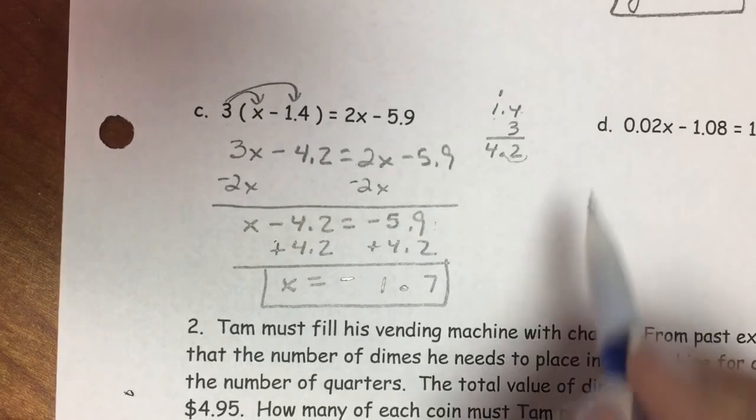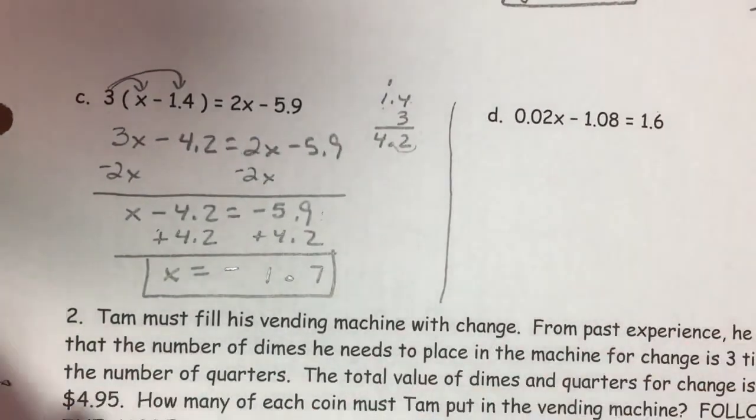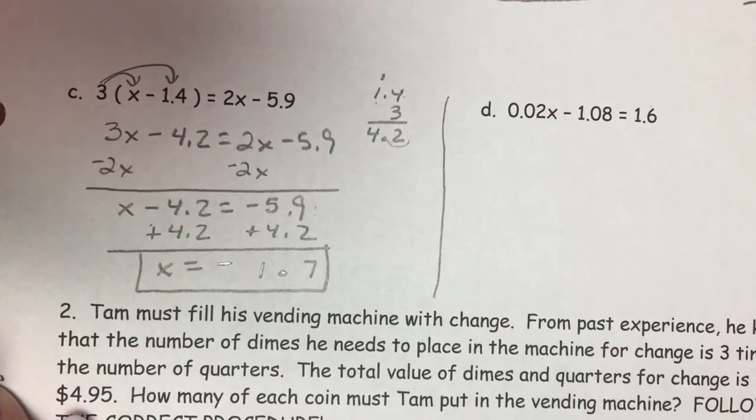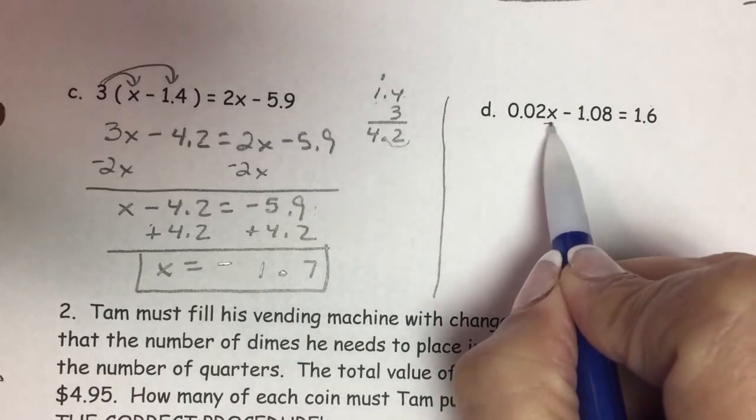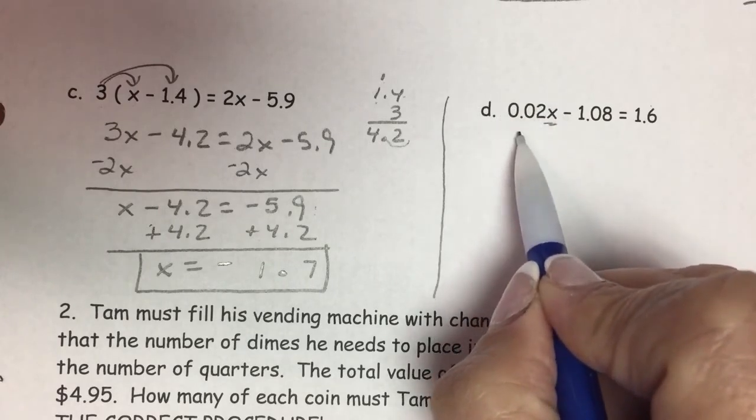Always remember all those rules that we had a long time ago for positives and negatives. They still apply. All right, here we go. We need to get the x alone. Now notice everything with a variable is already to the left-hand side.